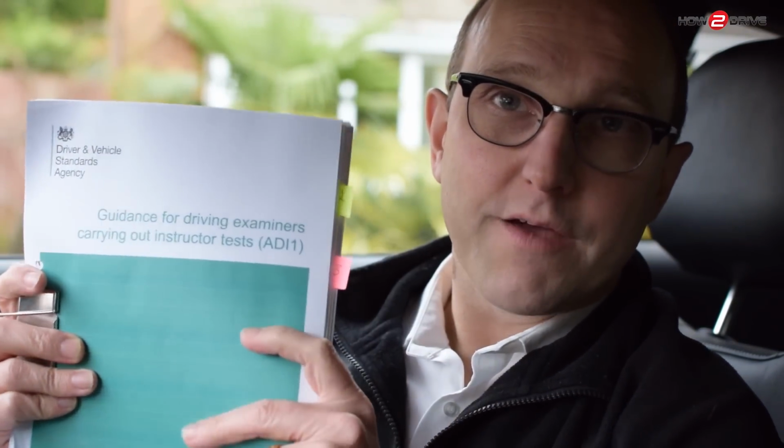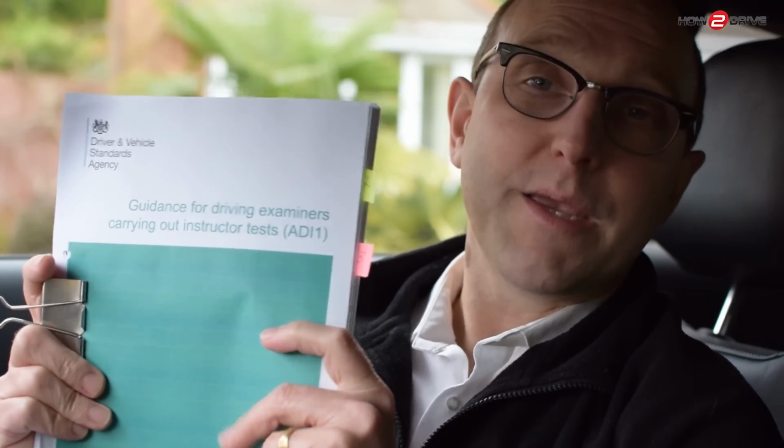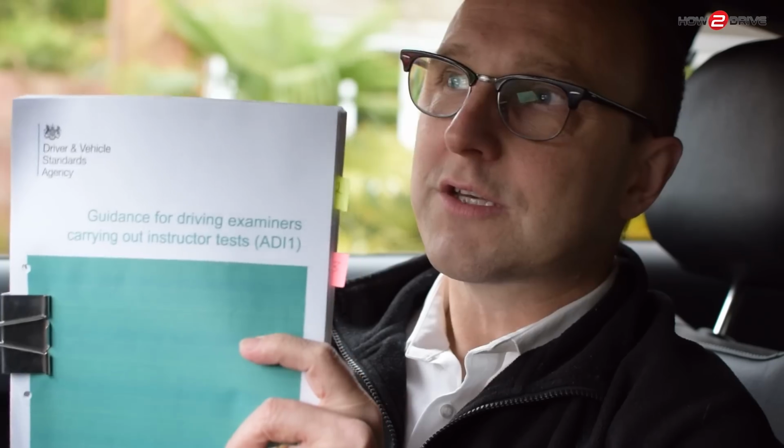Let's just have a look at these two from the DVSA. So we've got the ADI 1. This is guidance for examiners that conduct part instructor tests, so the part 2s, the part 3s. Remember the part 2 driving tests for instructors is a different test than the learners get. This is not license acquisition. The tests look quite similar, but this one's longer, for example. It's quite a lengthy document, and I would recommend downloading a copy from the government website and reading it, and keeping it as a reference guide, because there's lots of good detail that will really help you in the future.